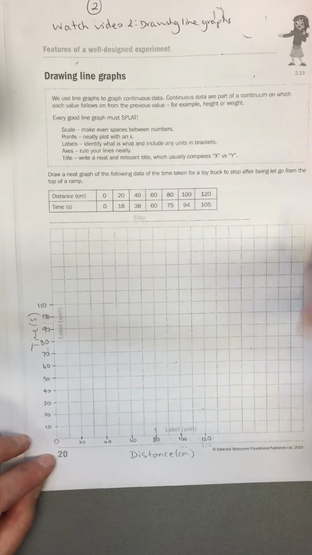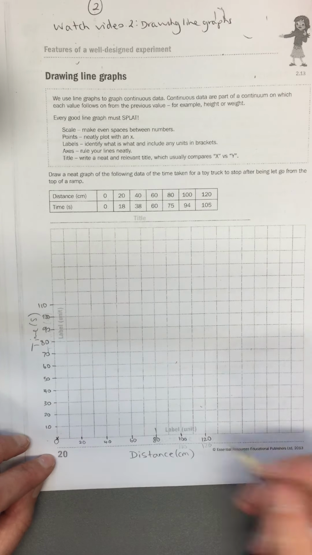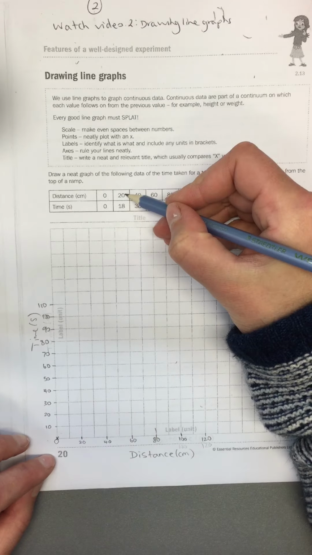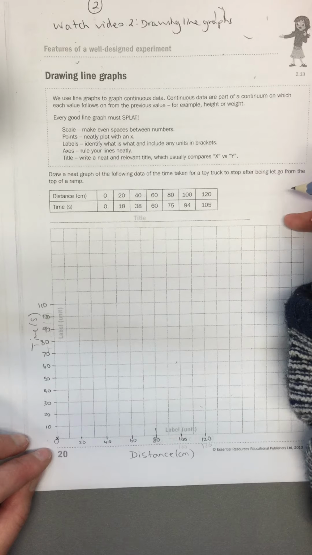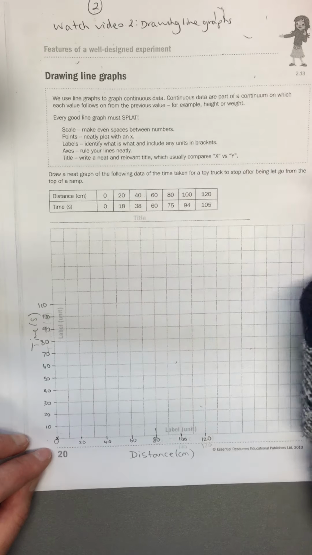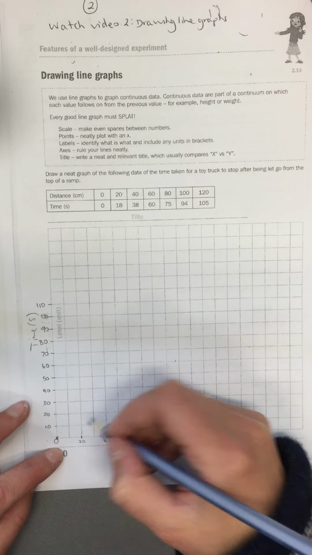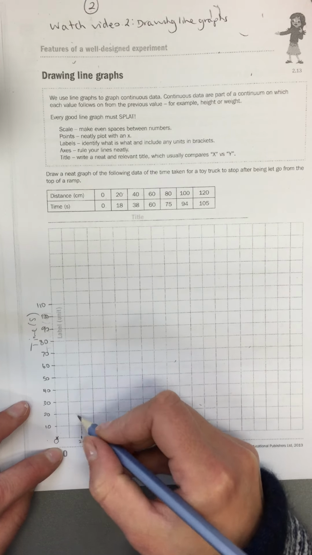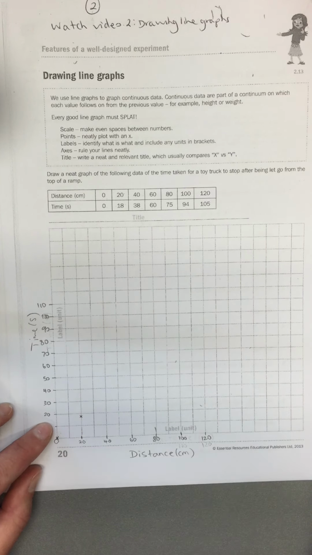Okay, now we're doing a line graph, so what we'll do next is we'll go along and match up the points. So 0 distance also equals 0 time, so we can put a little cross in that corner there. Then we go along to the 20, so at the distance of 20 centimetres, when the ramp was 20 centimetres high, then the time it took to get down was 18 seconds. So we go along up the 20 line along the distance side to about where 18 would be. It takes a little bit of guessing, and put a nice neat little cross there.